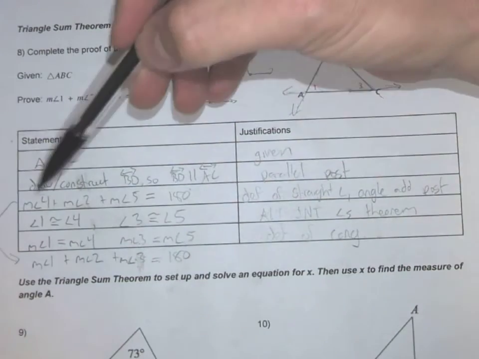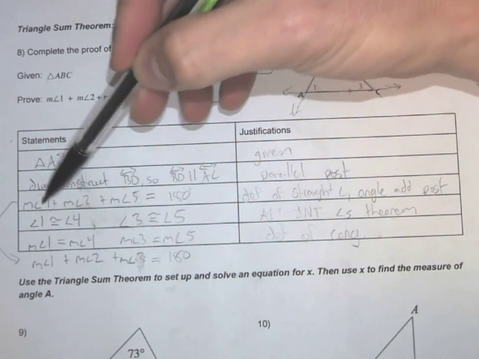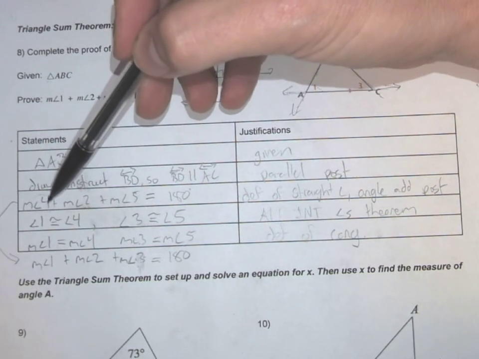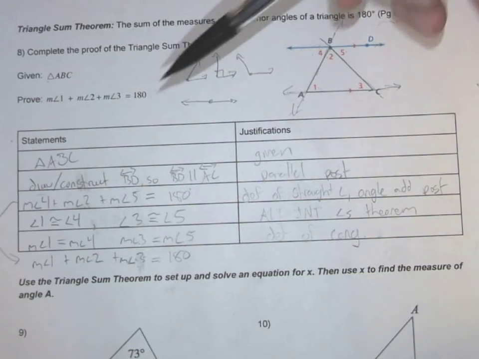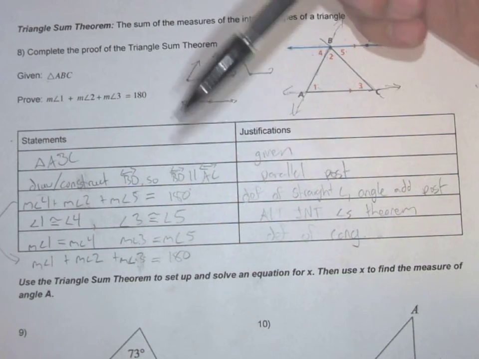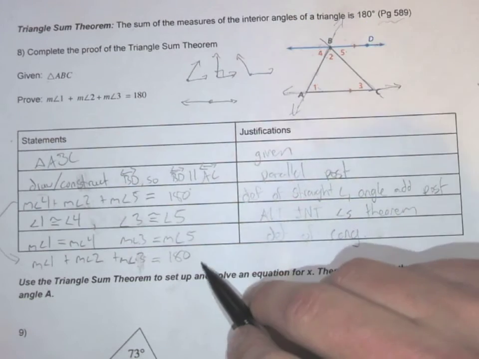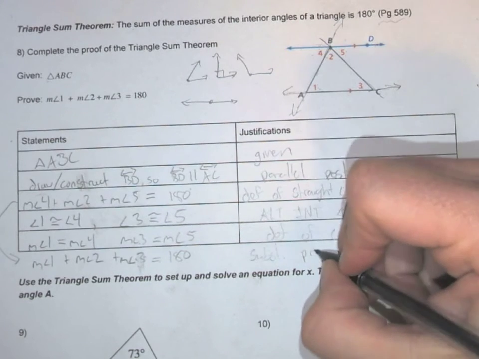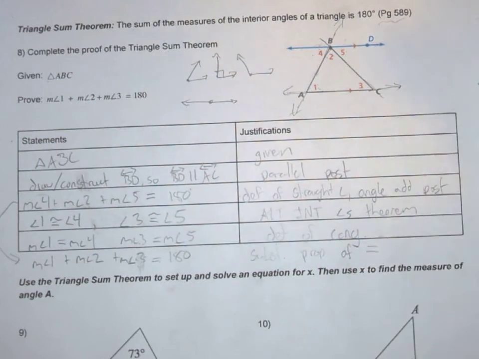Okay, so we just rewrote this line, but we replaced this guy and this guy with what we know they're equal to. We know that 1 is equal to 4 because of the alternate interior angles theorem. We know that 3 is equal to 5 because of the alternate interior angles theorem. This is exactly what we wanted to prove. We're just going to say this is the substitution property of equality.